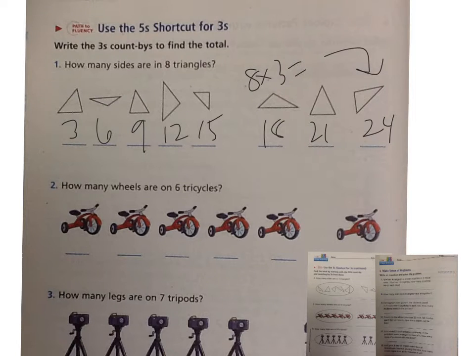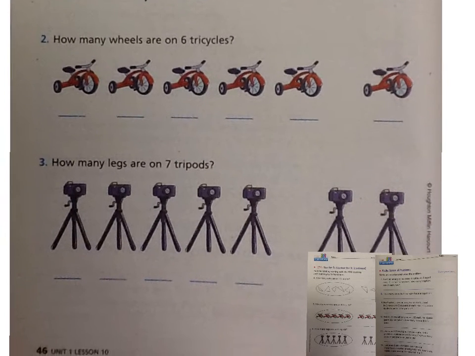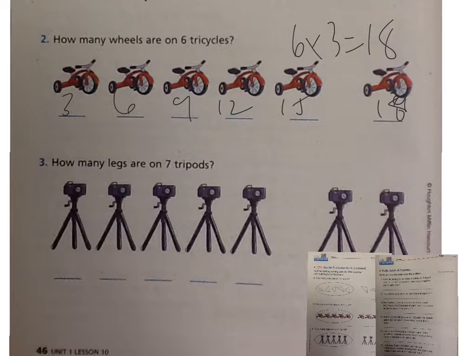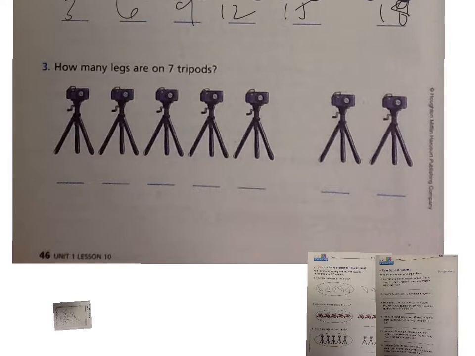24. Next one, how many tricycles? How many wheels are on 6 tricycles? Well, a tricycle only has 3 wheels. So we're going to go 3, 6, 9, 12, 15, 18. This tells you 6 times 3 equals 18. Next one, how many legs are on 7 tripods? We have 3, 6, 9, 12, 15, 18, 21. So 3 times 7 equals 21.